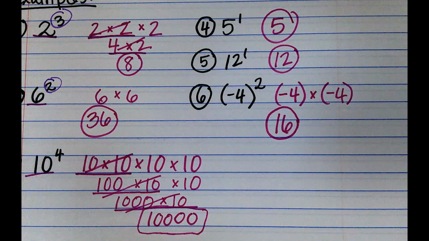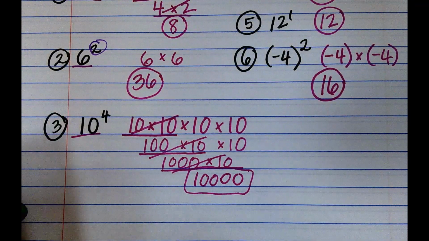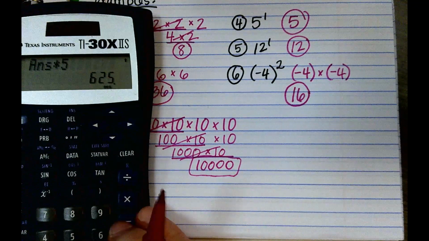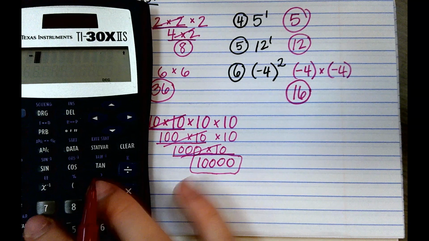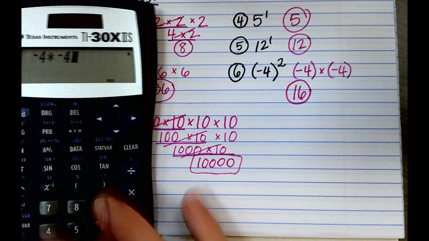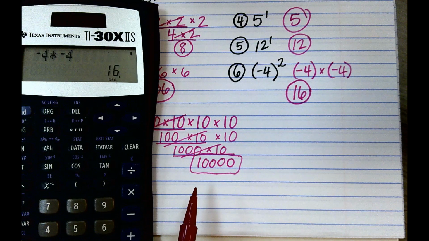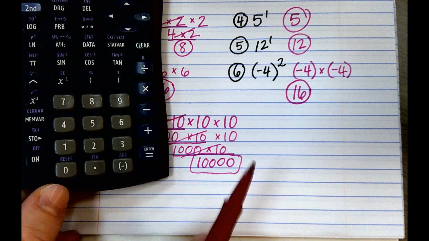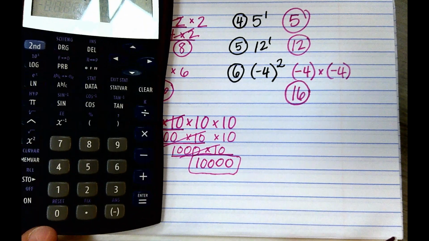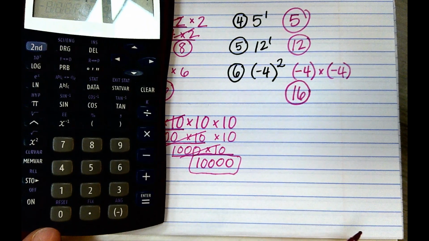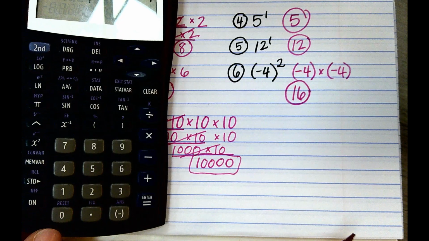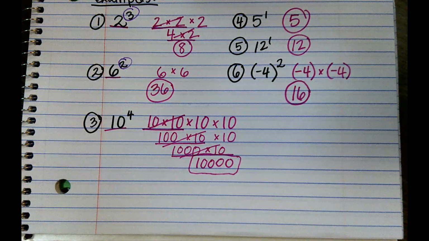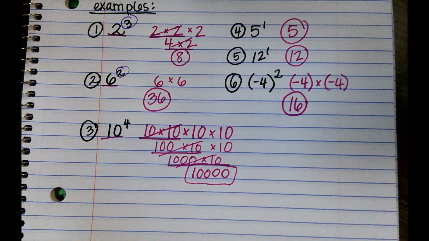You guys can also always double check your answers on your calculators. I'll never be upset with you for doing that. You can always check that. -4 times -4. That's positive 16. The negative button is down here at the bottom. It's always smart to have your notes written down. You can go back and check all the rules.